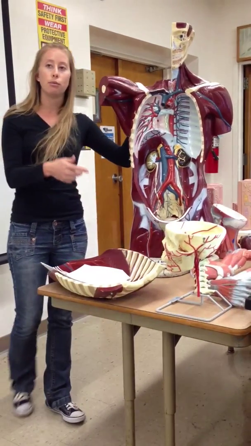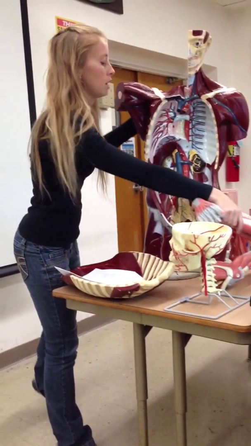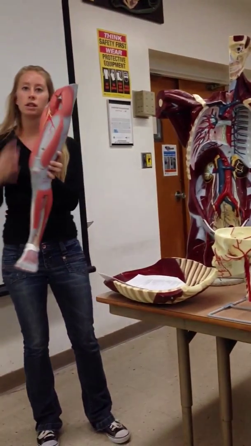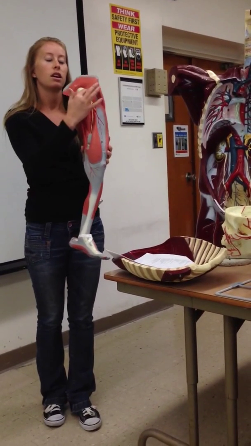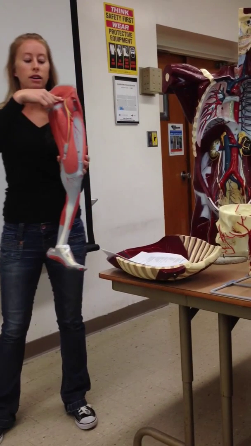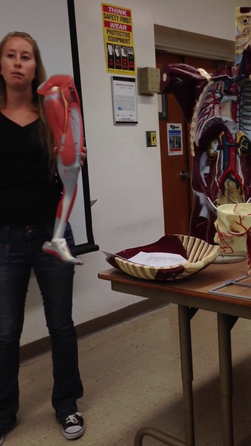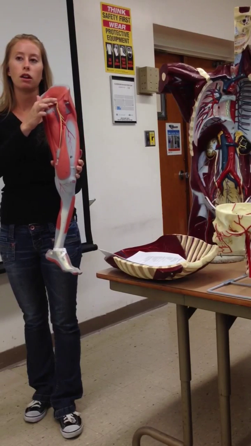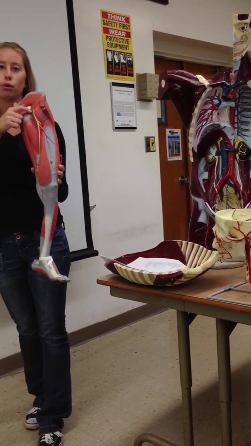We can also see the femoral in our muscle leg models. If we look at this one here, again, femoral is going to be on the anterior side, just like we saw on the nerve. You can see that there's a yellow, a red, and a blue vessel going down. They all have the same name, femoral. It's so easy, right? The yellow one, femoral nerve, red one, femoral artery, blue one, femoral vein.